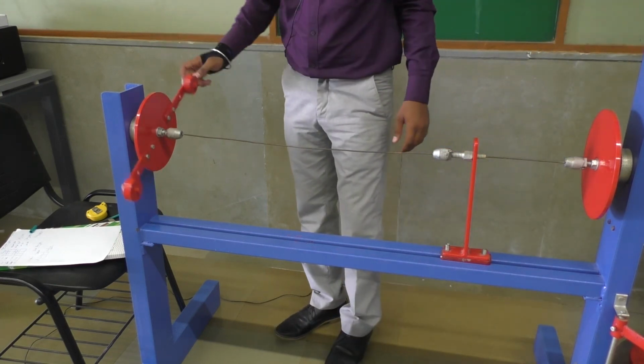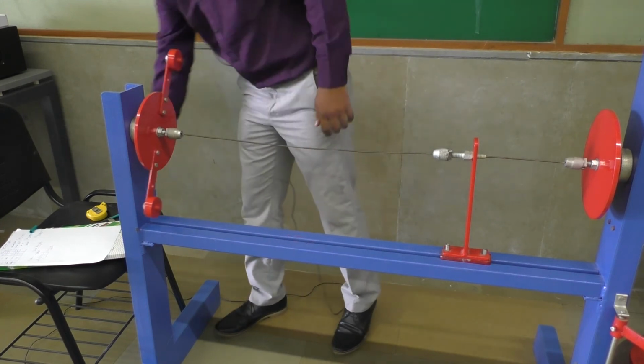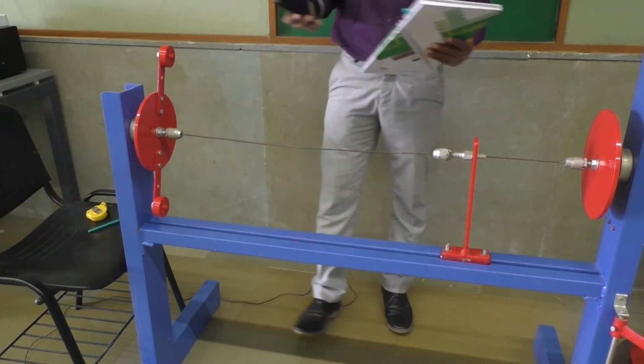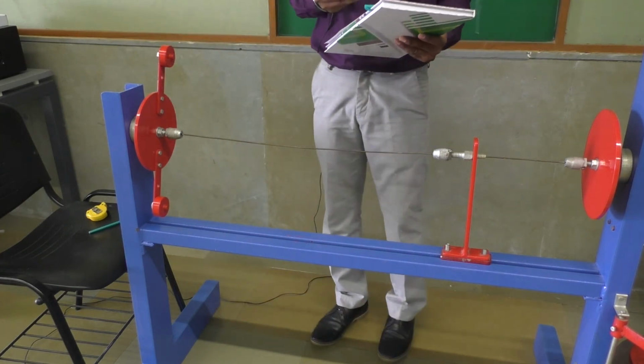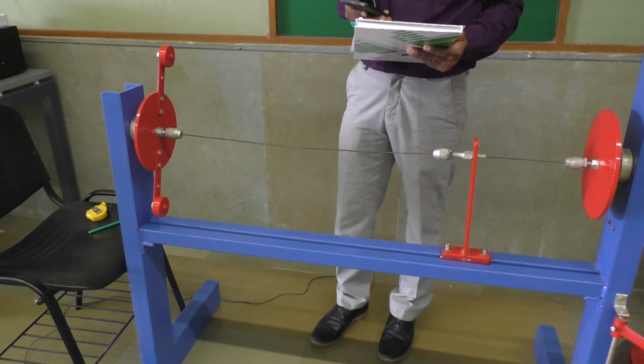So yes, now it's working. Now we'll take another set of readings. The length is 0.60 and the weight is already added.